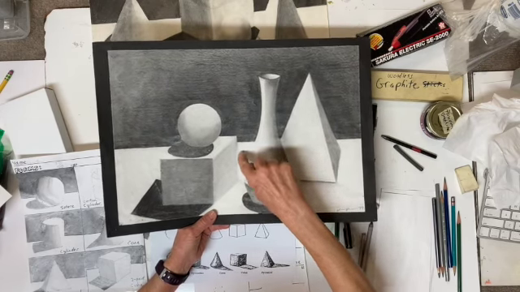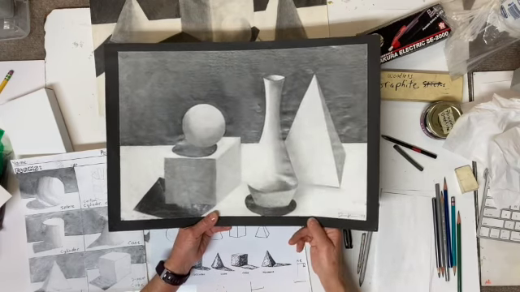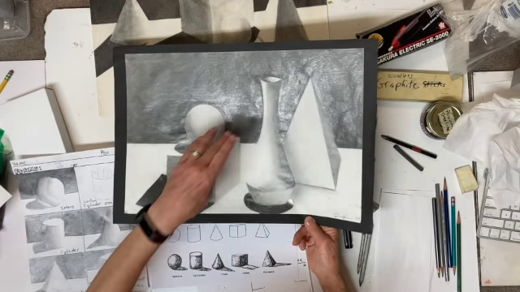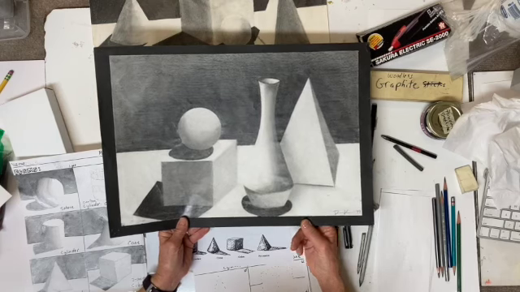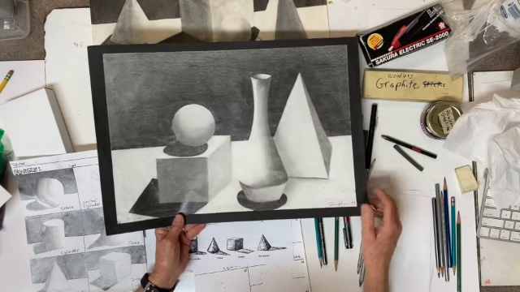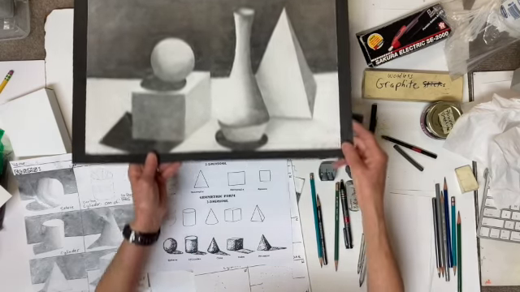Sometimes if it's white against white or black against black, you'll get what's called a lost edge, and the viewer's eye will fill it in even though it's not really there. We don't look at that and say, oh my gosh, something ate the edge of this vase, but we just feel like it's solid.